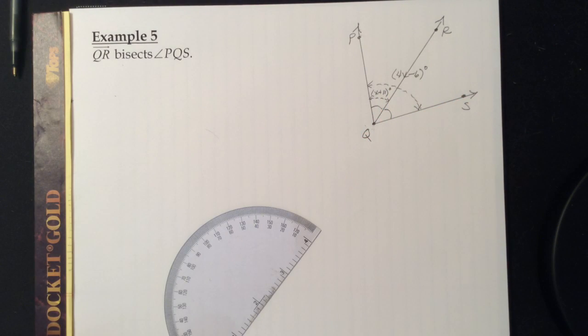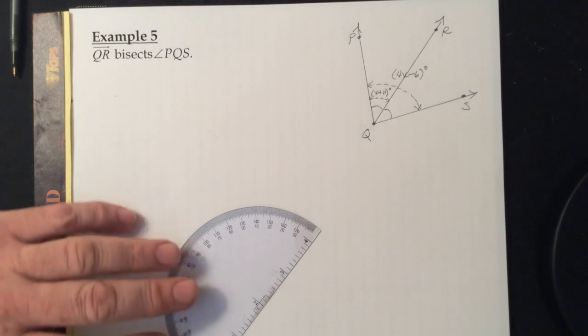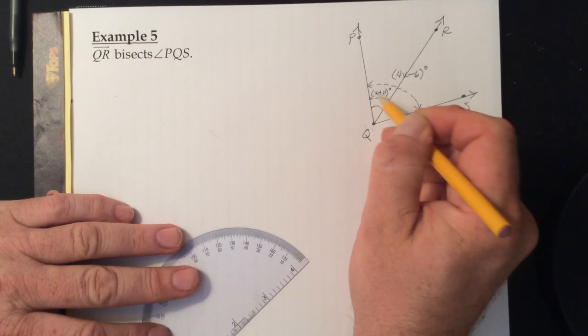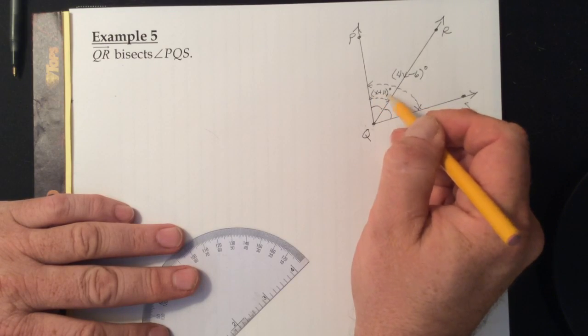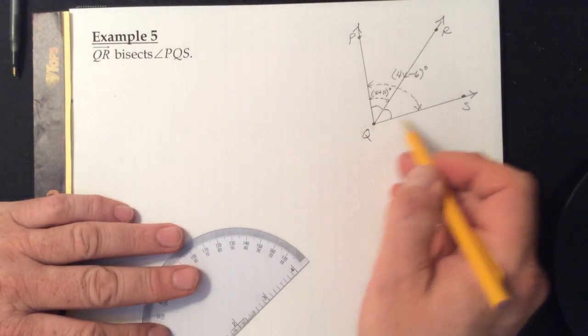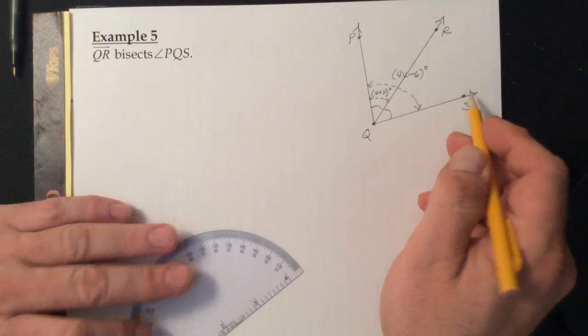Well, because an angle bisector divides an angle into two congruent parts, that means that whatever the measure of this one is, if we double it, we'll get the measure of what we're looking for, the measure of angle PQS.